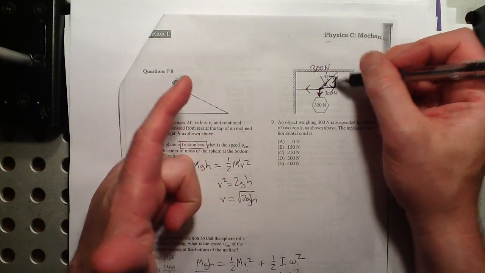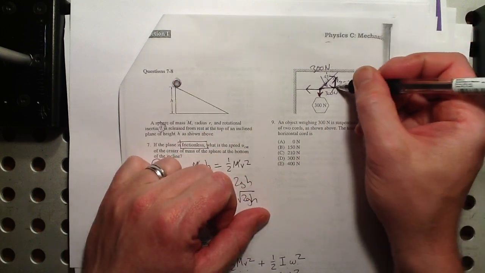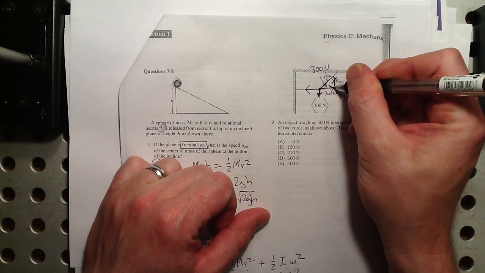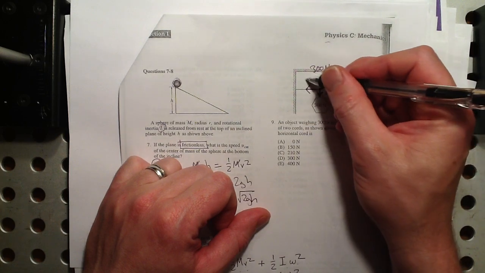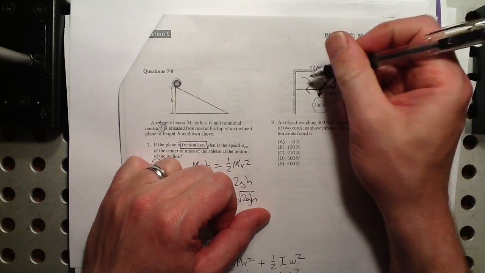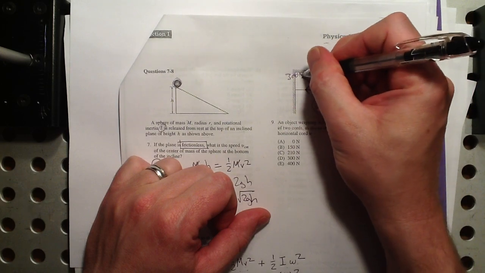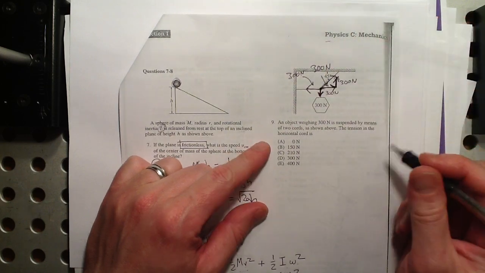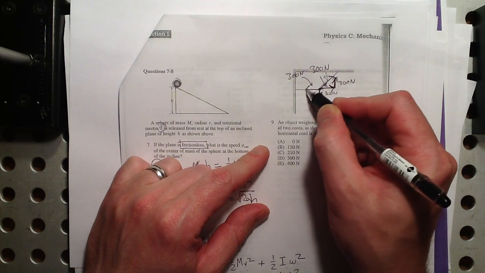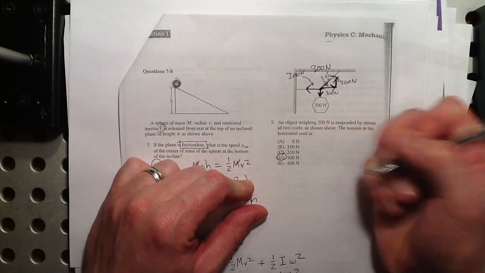If it was a different angle, you could do some trig to find that. And if that horizontal one is 300 newtons, well then this horizontal one has to balance it out, since it's in static equilibrium. So the horizontal tension of that cord must be 300 newtons.